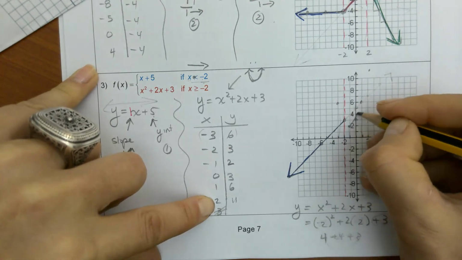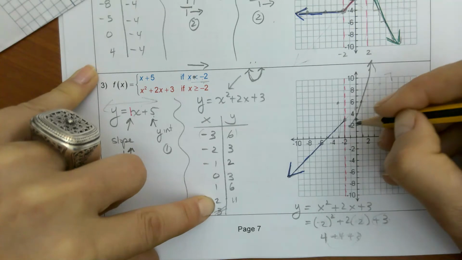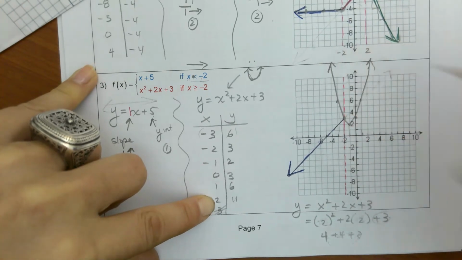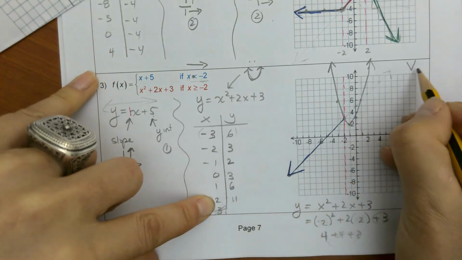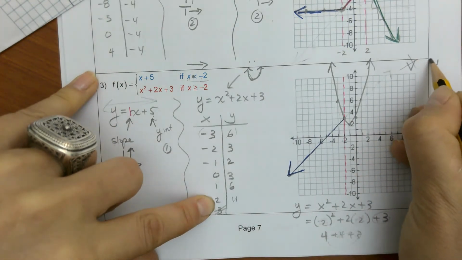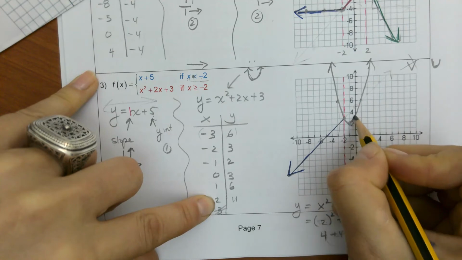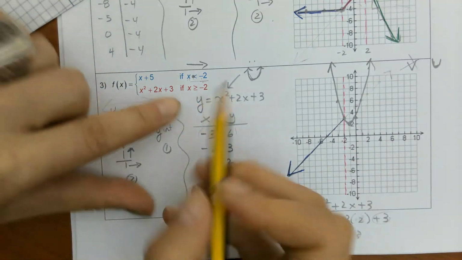So look, I can see my parabola. There. But remember, it's not a V, it's more of a U shape, so this should be sort of rounded at the bottom.